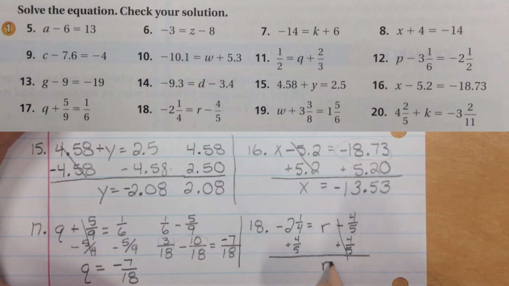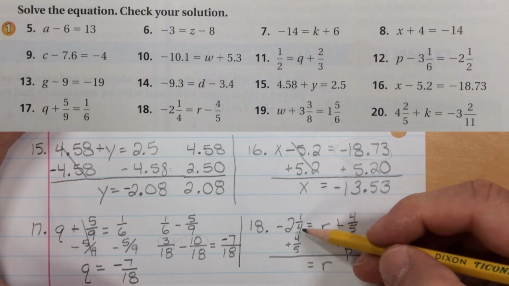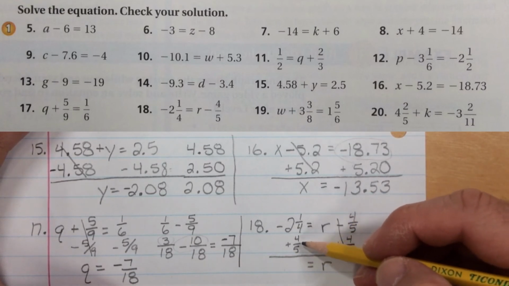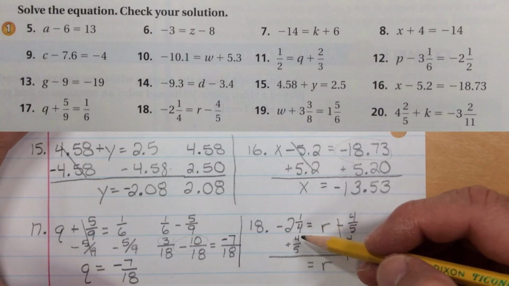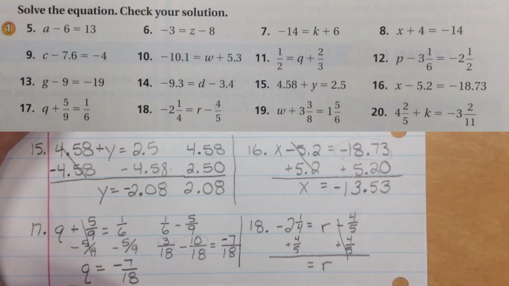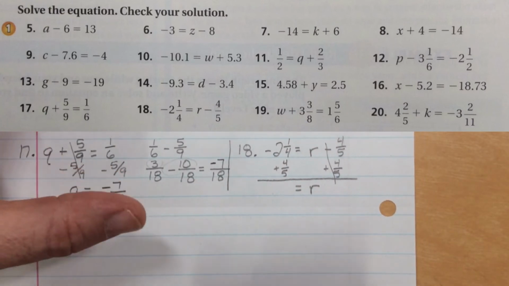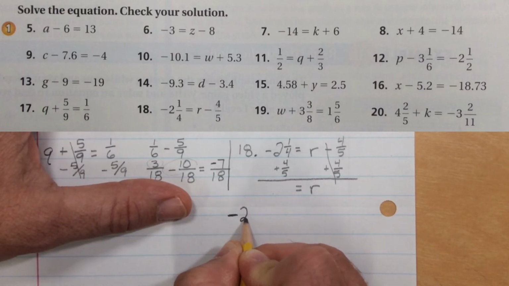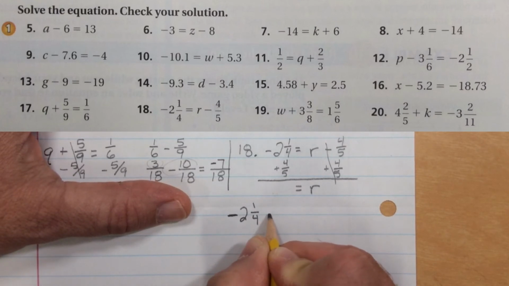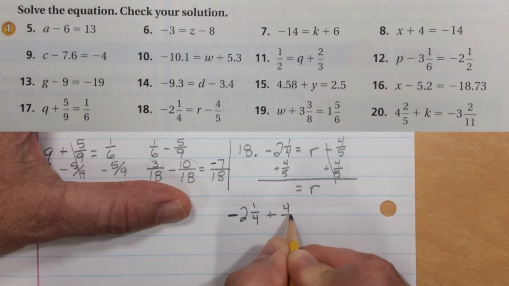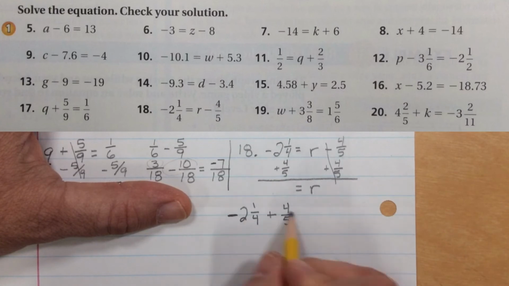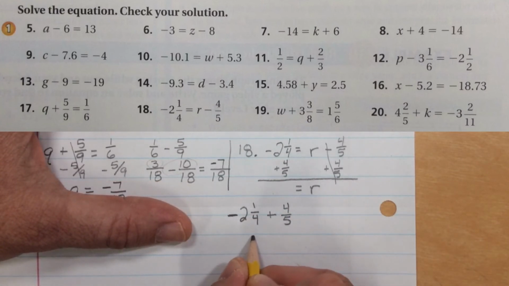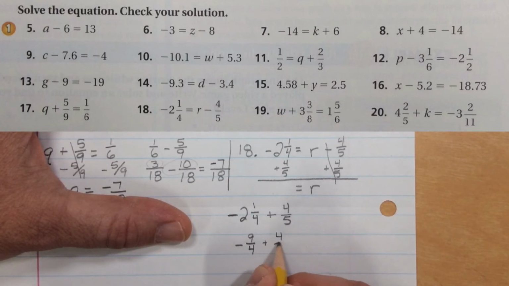Those cancel, leaving me with R. And over here, I have different signs going on, a fraction and a mixed number, uncommon denominators, all kinds of stuff going on. So we'll rewrite it down here like this. Negative 2 1/4 plus 4/5. I'm going to turn them both into fractions. That, of course, already is a fraction. Negative 9/4, of course, plus 4/5.